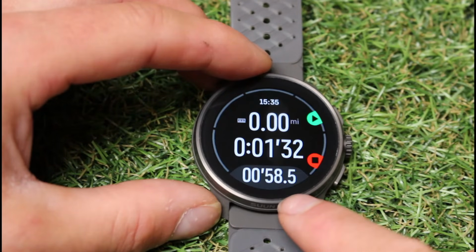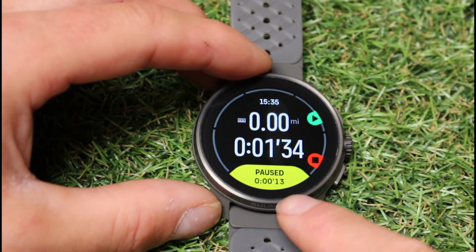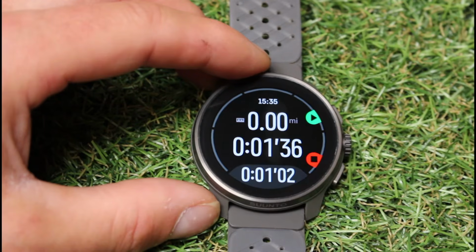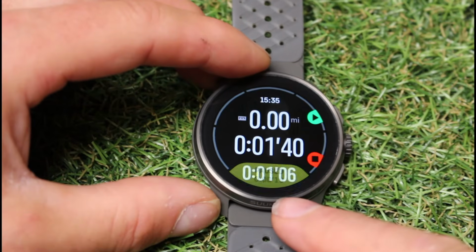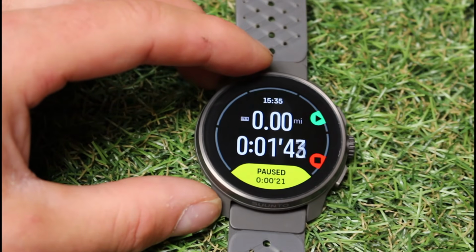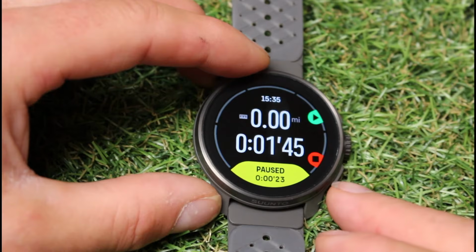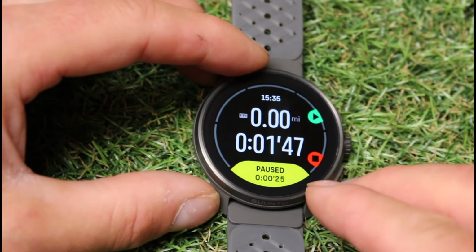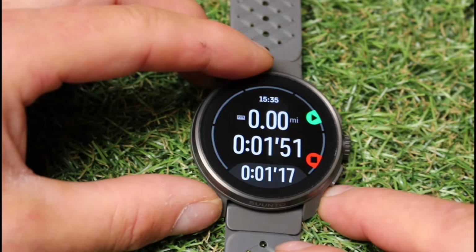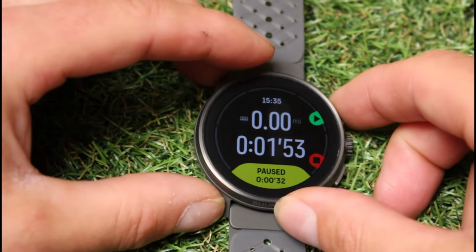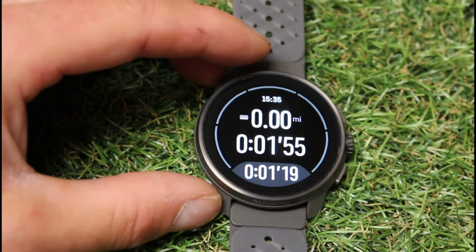But the yellow box is telling me how long I've now been paused for during this stop. So again, useful if you want to say, right, I've been stopped for an hour in this checkpoint. That's what you would see in the yellow box that's flashing at the bottom. But the actual data field that I've selected as total pause time is the total time for the whole event that I've actually stopped the watch recording because I've been in a checkpoint, and then simply start it again.